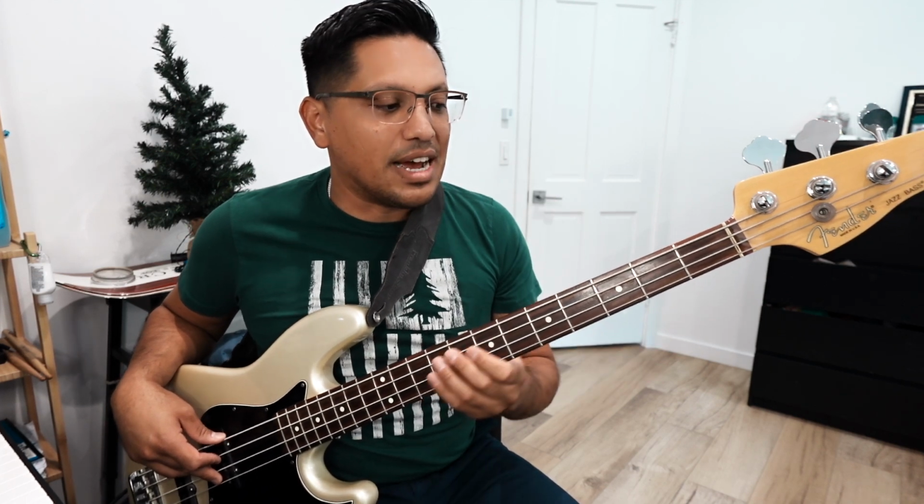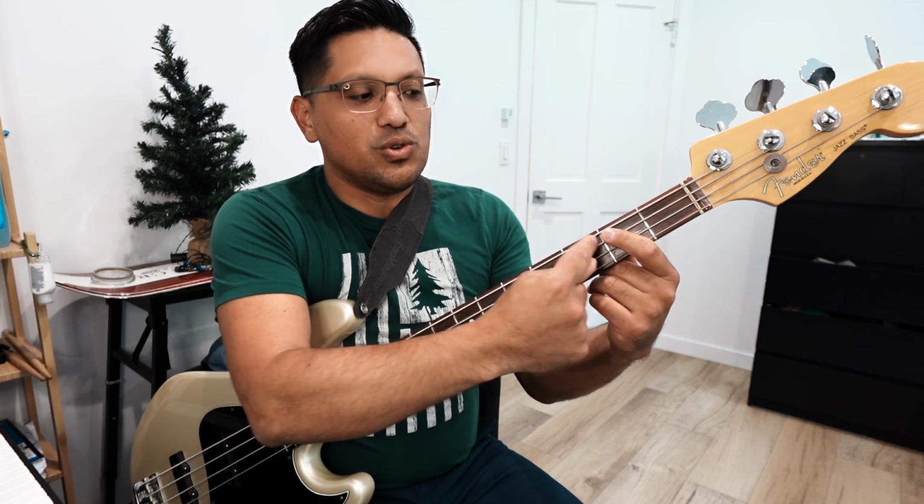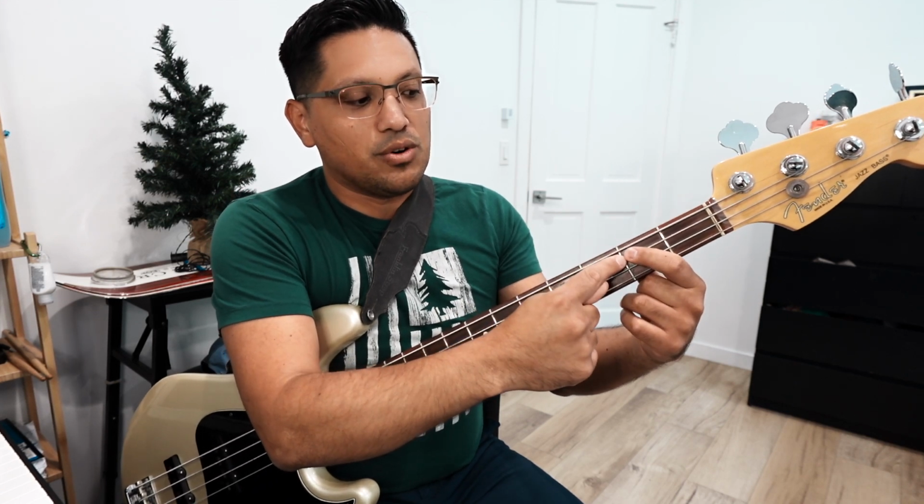So the octave, we're going to use it in combination with the country. We're going to combine it. So here's what we're going to have. If we're on B, my octave is always 2 strings up. So if I'm on the 3rd string, I'm going to skip the 2nd, go to the 1st, and I go up 2 frets.